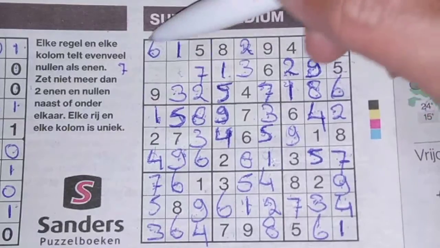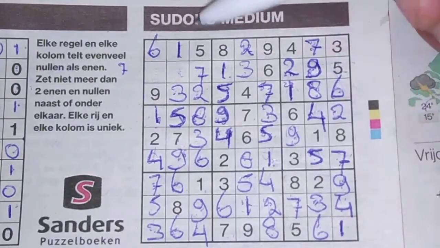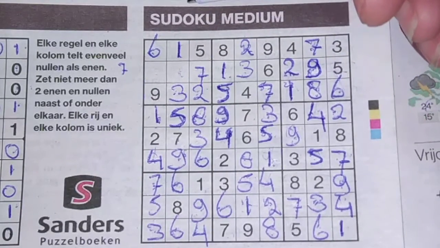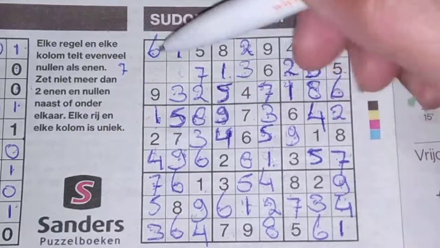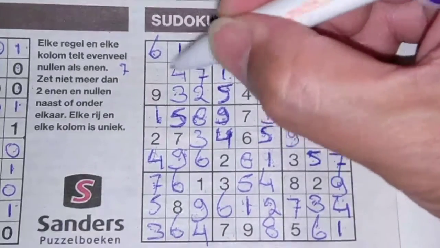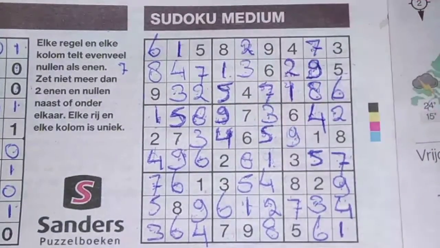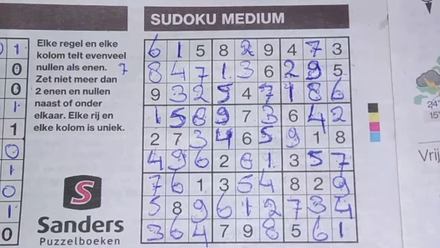2 numbers left, the final 2 numbers of this big square, the numbers 4 and 8. We see here 4, no 4 there. 4 should be here, and 8 goes there. Finished in 16 minutes. Alright, great Sudoku.